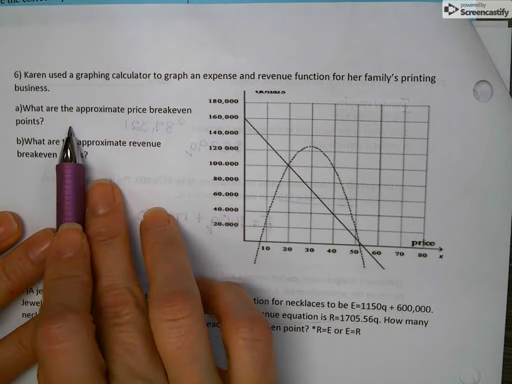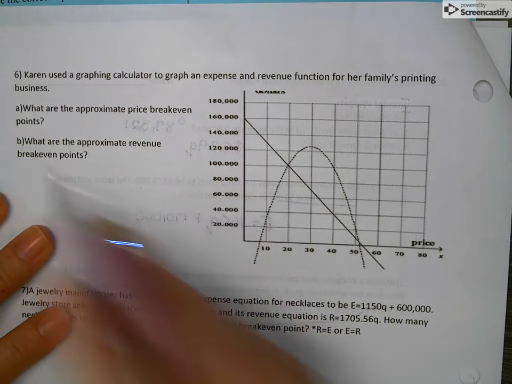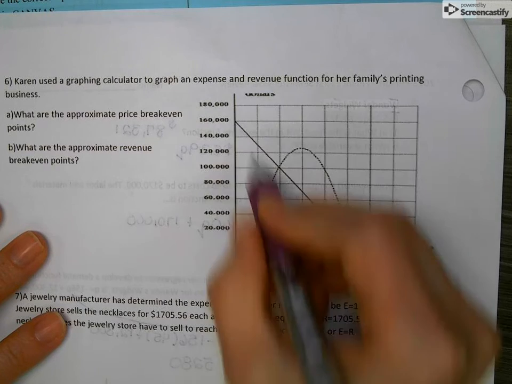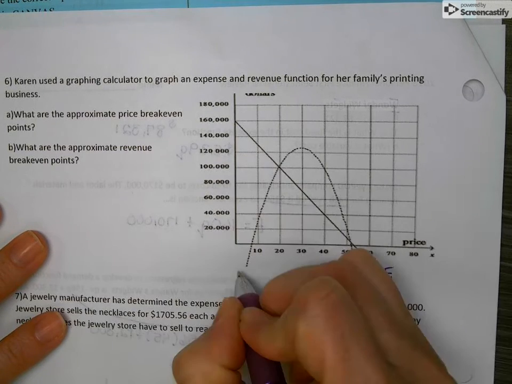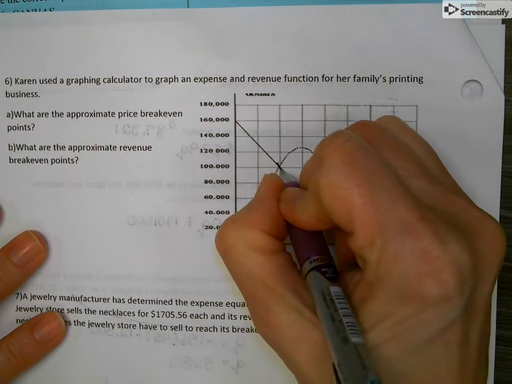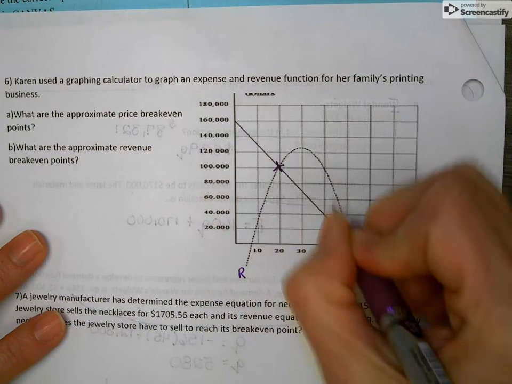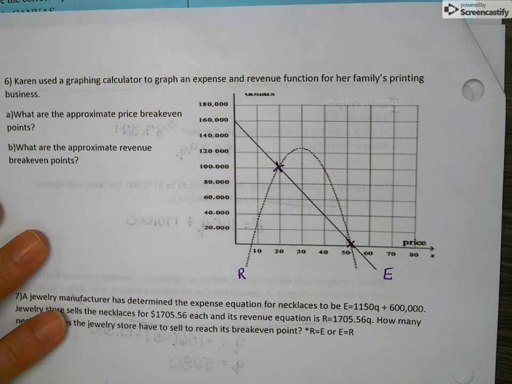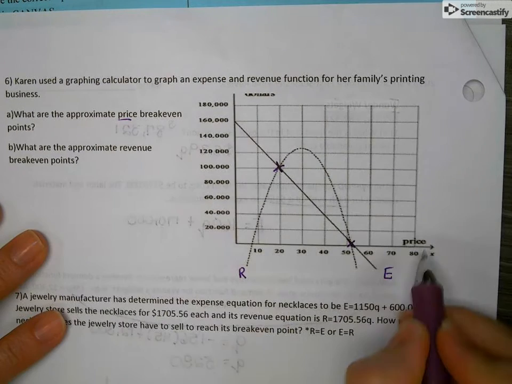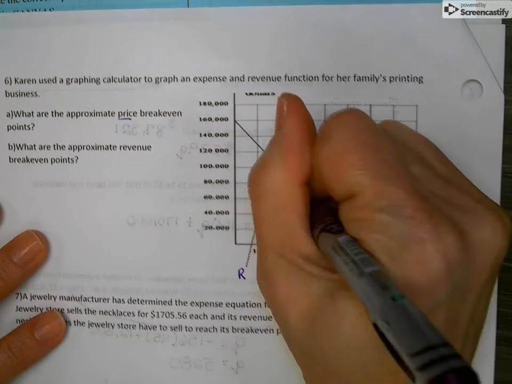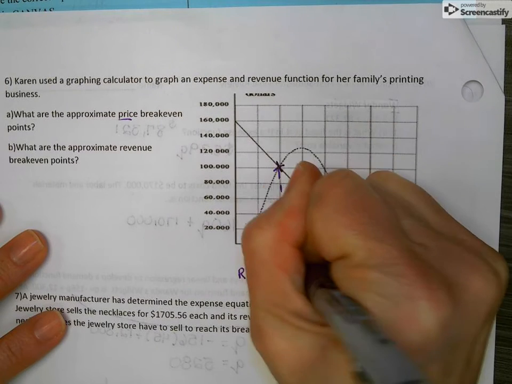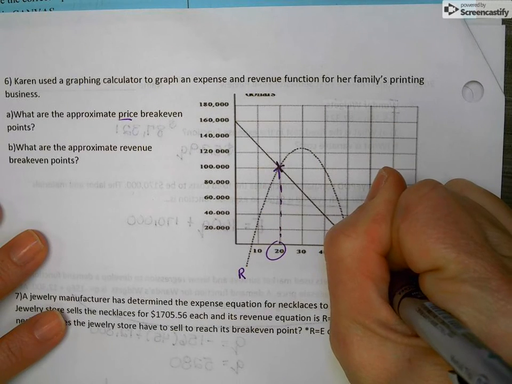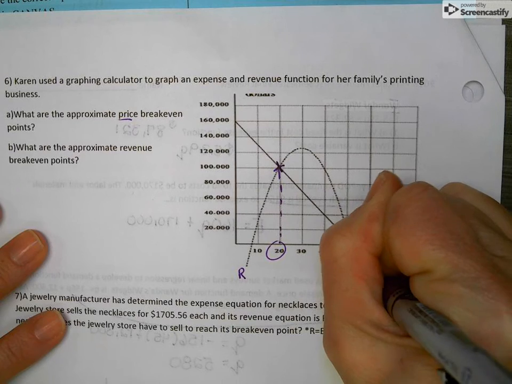Okay, so on number 6, we're looking for the break-even points. The break-even points is where the expense and the revenue functions cross. So we've got a break-even point here, and we have another point down there. Now, if they're looking for the price, then we're looking for the X value, which is going to be 20, and approximately, I'm going to say 52.